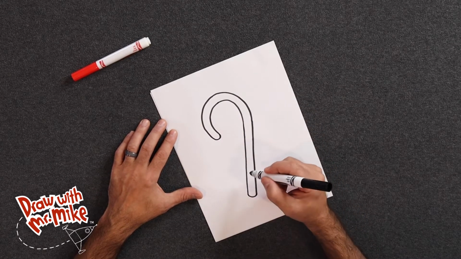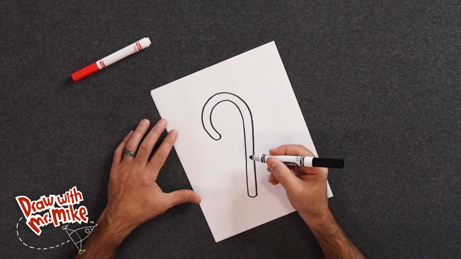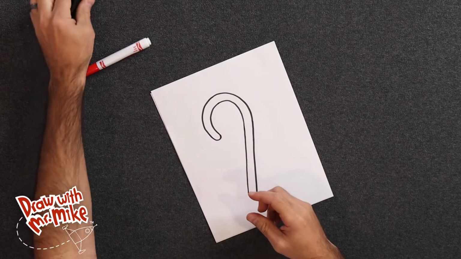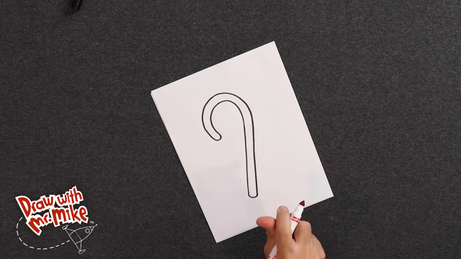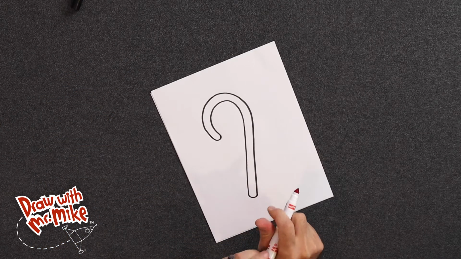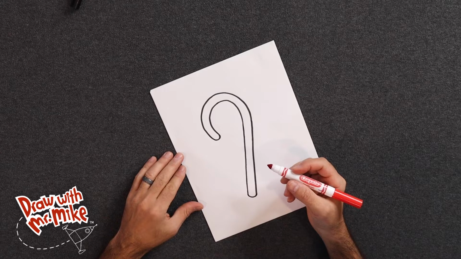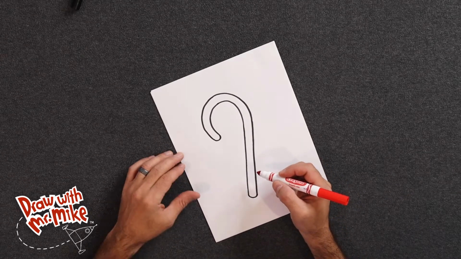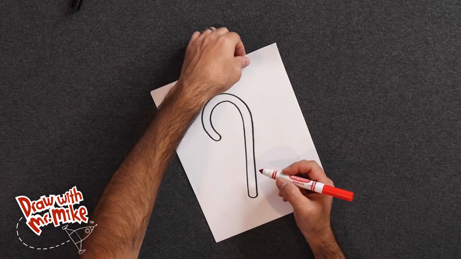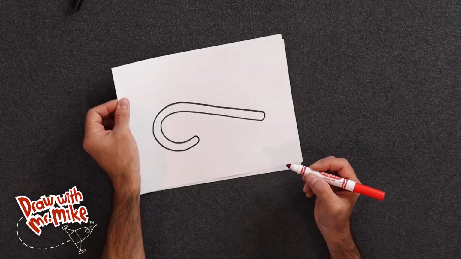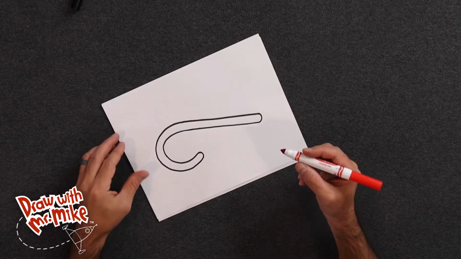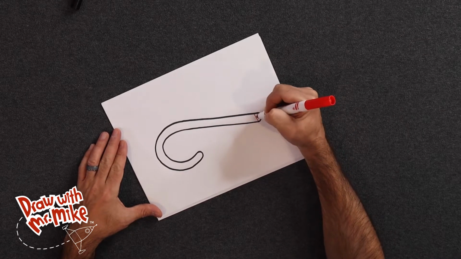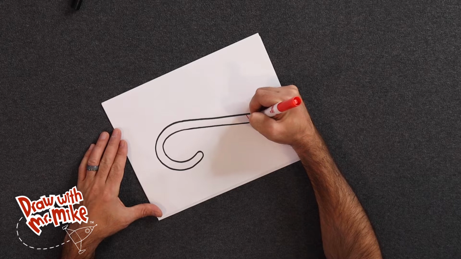Now we're not going to draw the shapes with black anymore. Next we're going to use red. So grab a red crayon or marker or colored pencil or oil pastel and then follow along. Now I'm going to turn my paper to make it easier to draw these lines. So I'm going to create a line here and here.